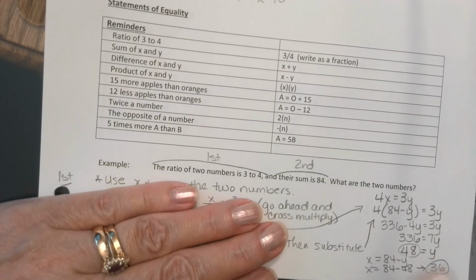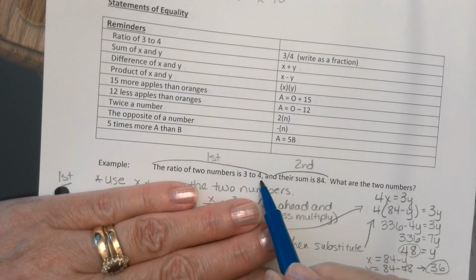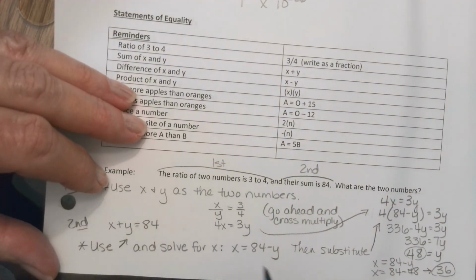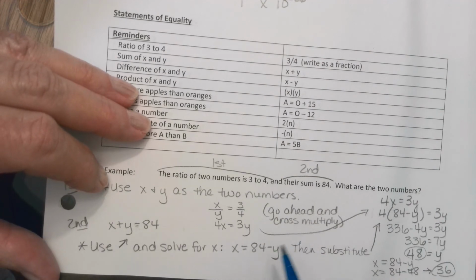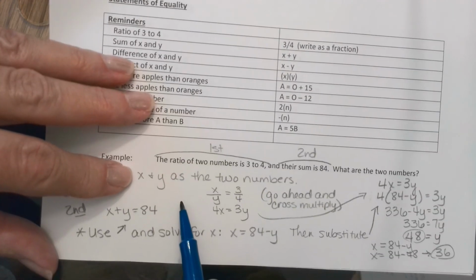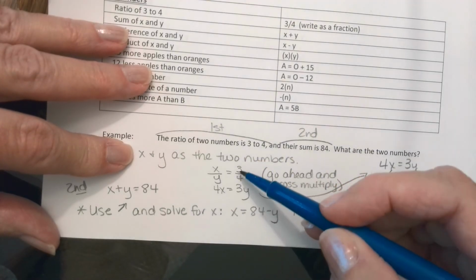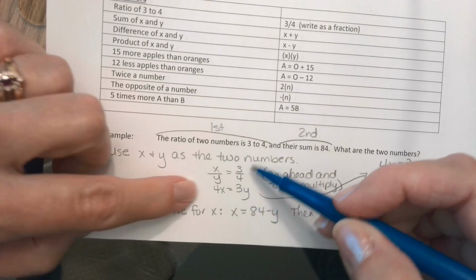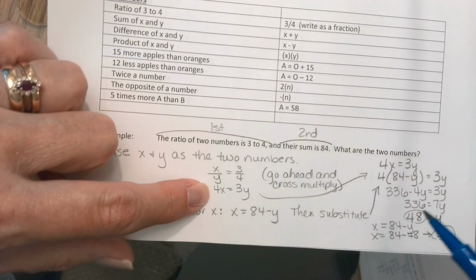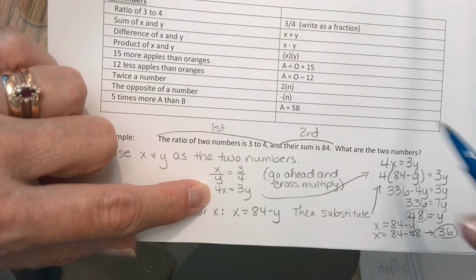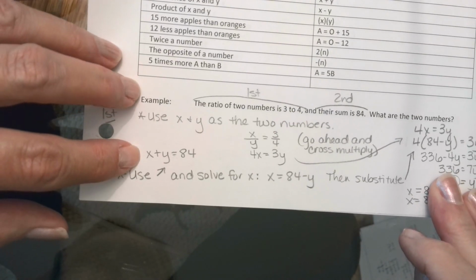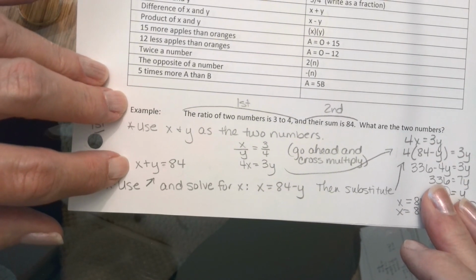Okay, so for this problem right here, it says the ratio of 2 numbers is 3 to 4. So, first of all, you got to come up with 2 numbers. It didn't say something like the dogs to the cats or anything like that. So, we're going to use x and y because we don't have anything else to use. So, x is to y as 3 is to 4. Okay, so this part is your first equation. And, of course, cross multiply to get it down to just one line. It says, and their sum is 84. Their sum, which is x plus y, equals 84.